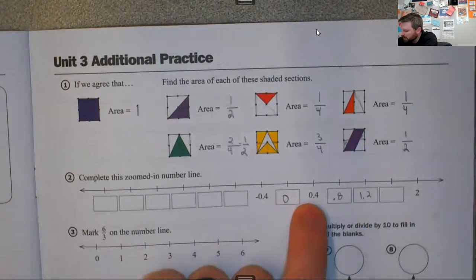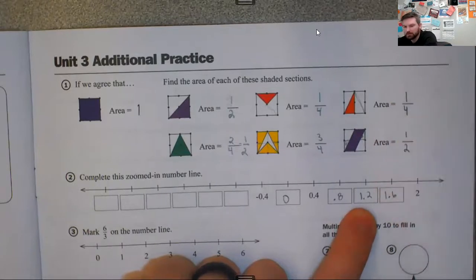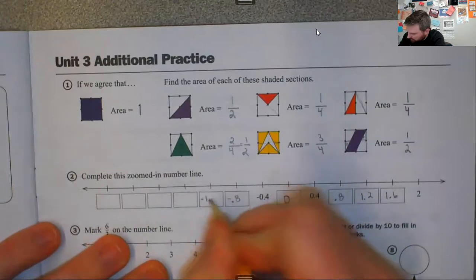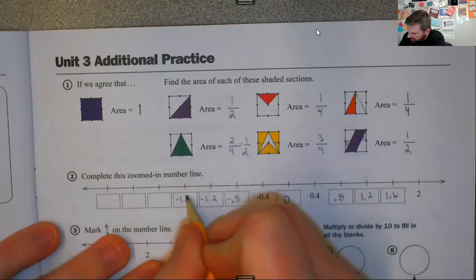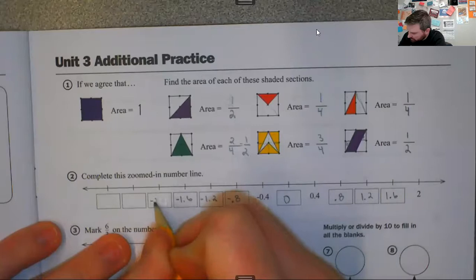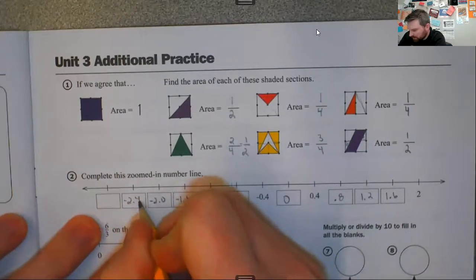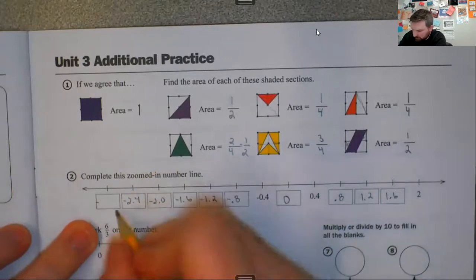So 4, 8, 12, 16 would be 1.6. And then we got to go down. So negative 0.8, negative 1.2, negative 1.6, negative 2.0, negative 2.4, and negative 2.8.